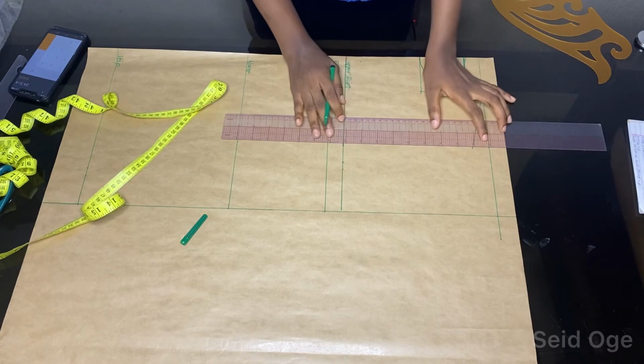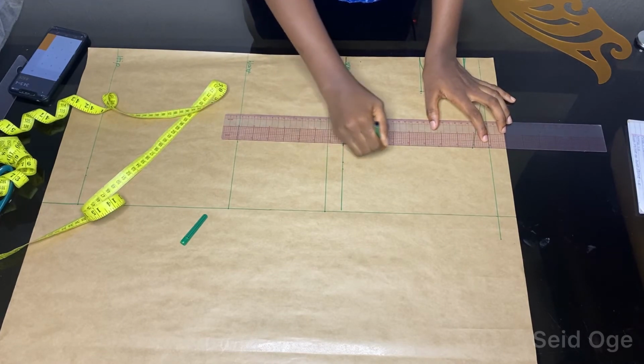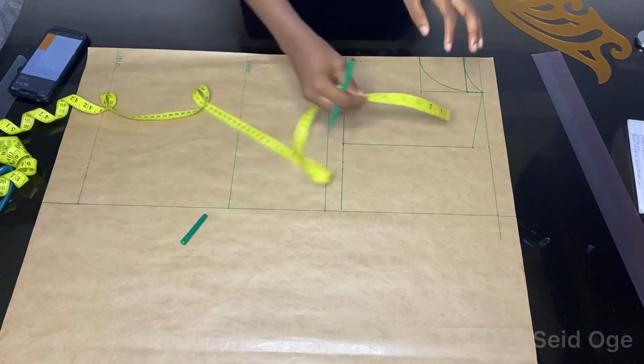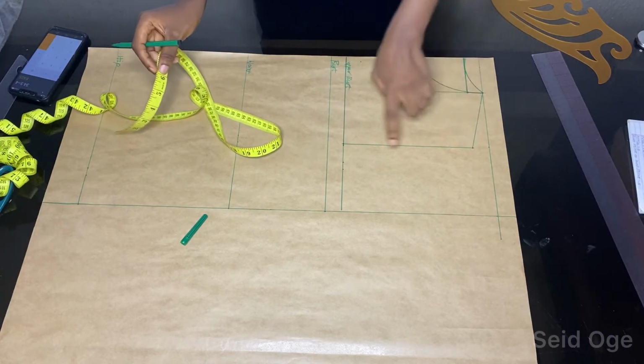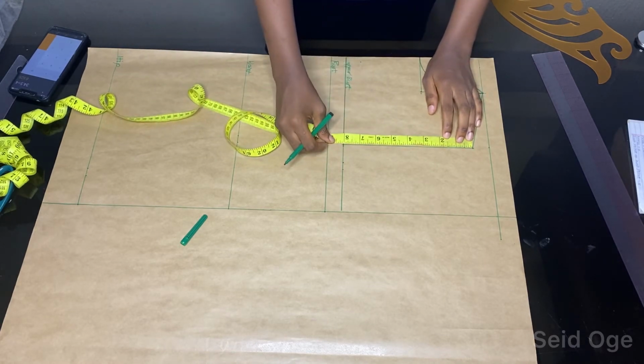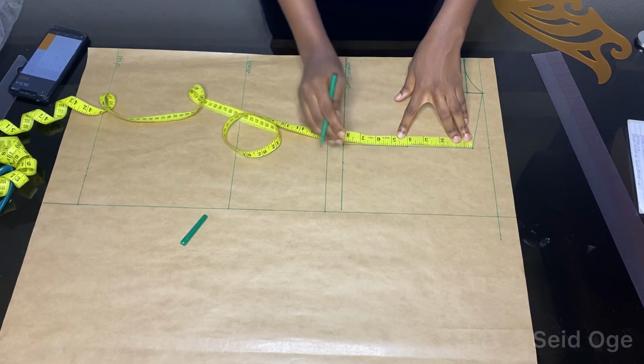Now I'm going to get the middle point of these 2 points. That is 8, so my middle point is going to be 4.